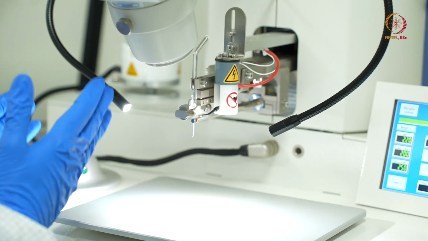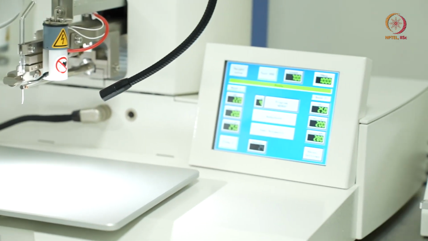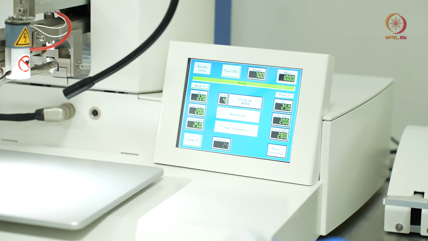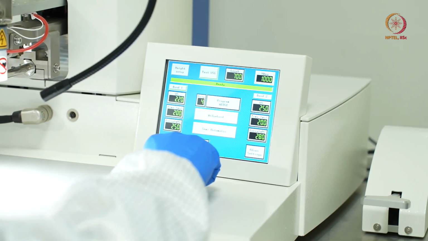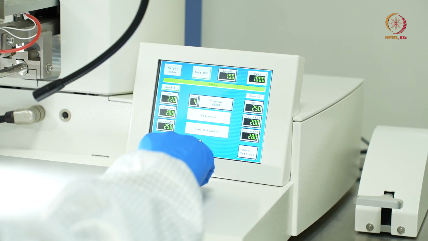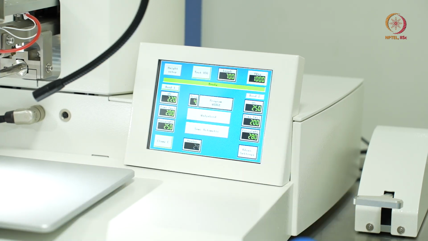Again, a similar concept you can use for bond 2. Now there is an option here, clamp close and clamp open. This is very, very important because, again, if you focus on the tool somewhere here, right?